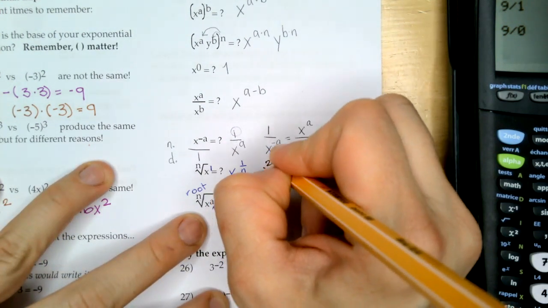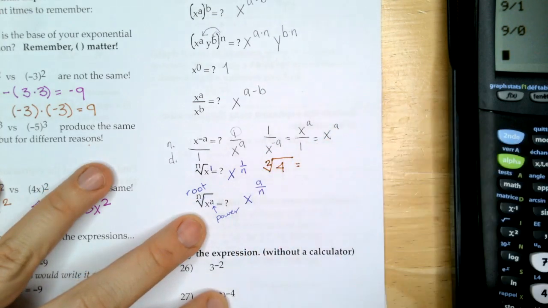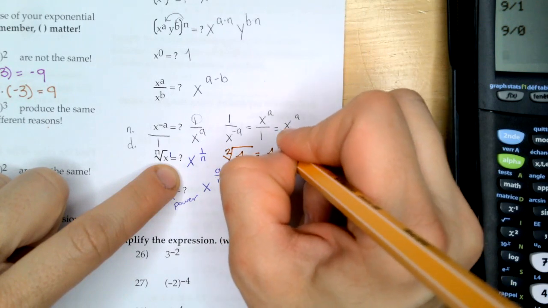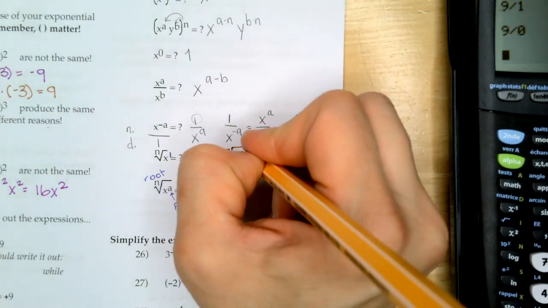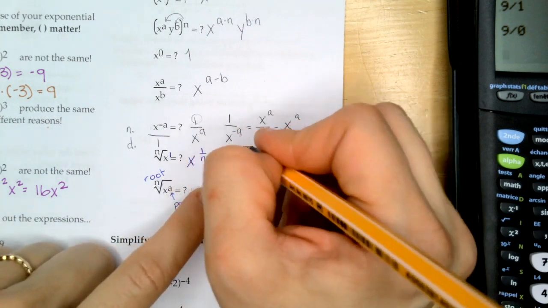For example, the second root of 4 is 4 to the power of 1/2. Okay, because there was a 1 understood here. That goes on top, the 2 goes on the bottom.